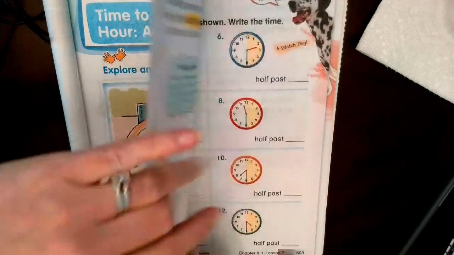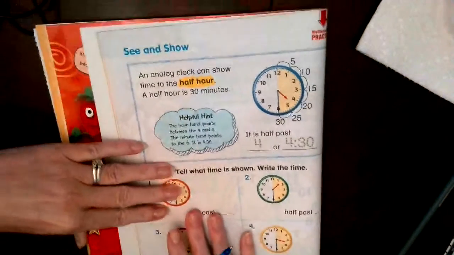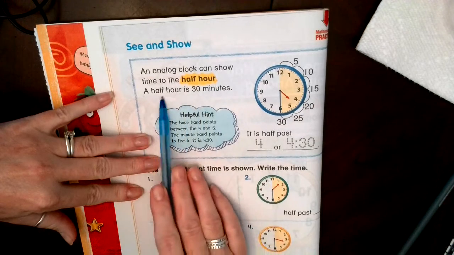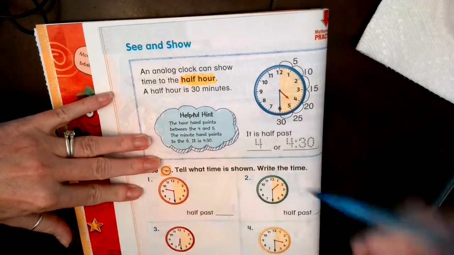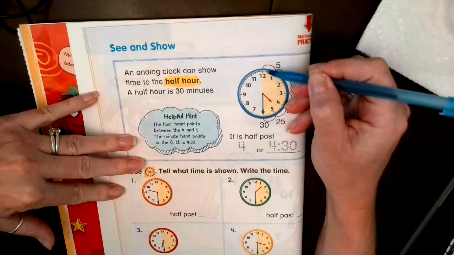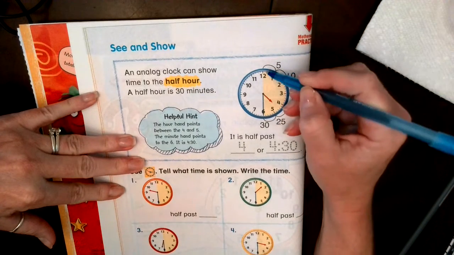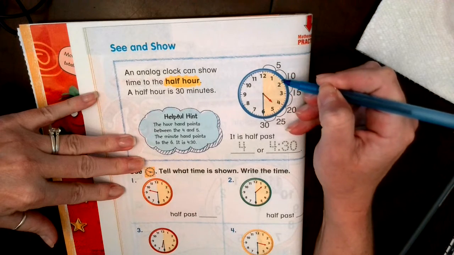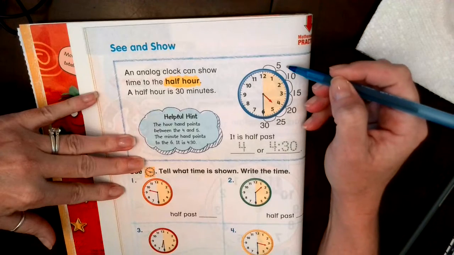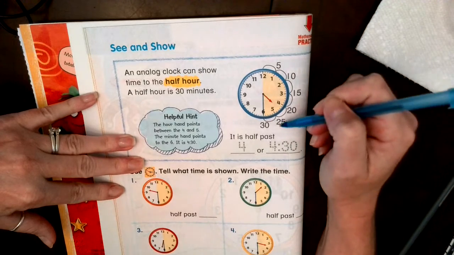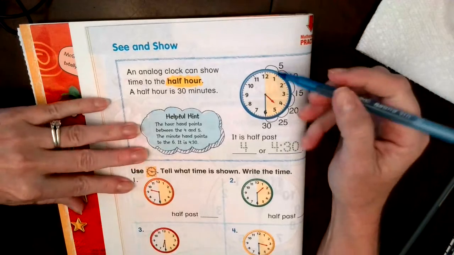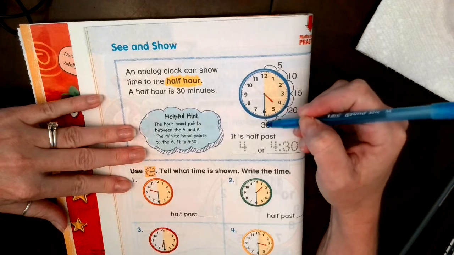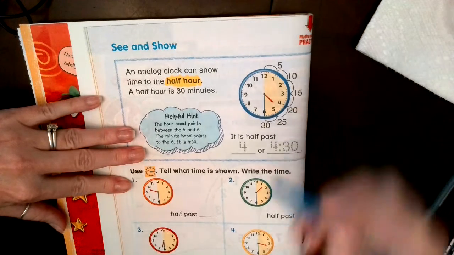All right, let's turn the page. An analog clock can show time to the half hour. A half hour is 30 minutes. So remember how I showed you on the big clock, each one of these little notches is 1, right? So if we go 1, 2, 3, 4, 5, 6, 7, 8, 9, 10, right? And if you notice the pattern, it's counting by fives. That's why I kept pushing so much for you to learn how to count by fives. 5, 10, 15, 20, 25. Check it out. At the 6 is 30.